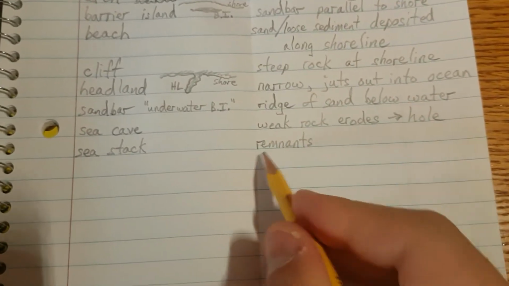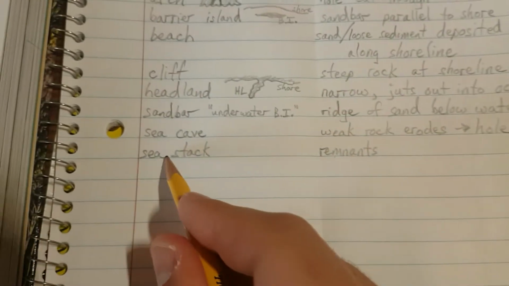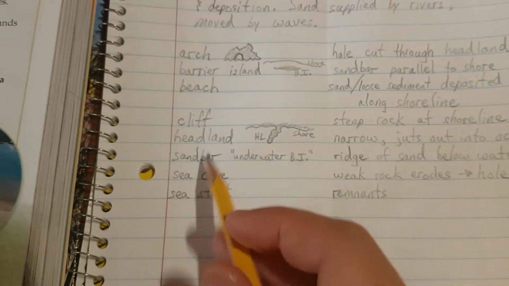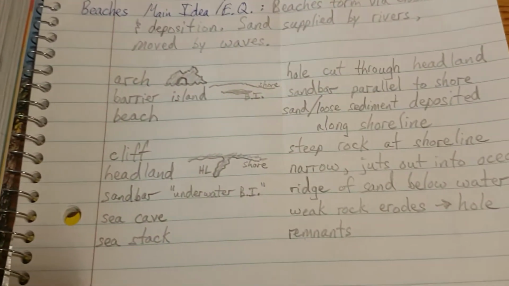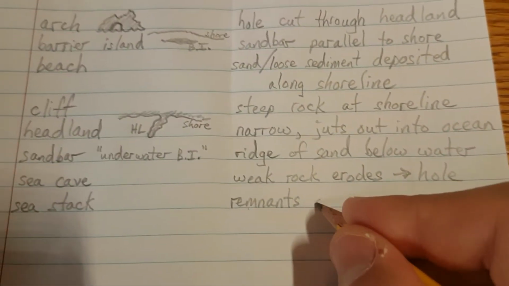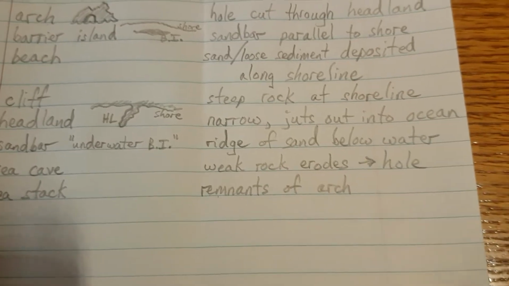R-E-M-N-A-N-T-S, remnants. Look at that R-E-M, as in remain. A sea stack is the part of the arch that remains after it's all fallen down. So remnants of arch.